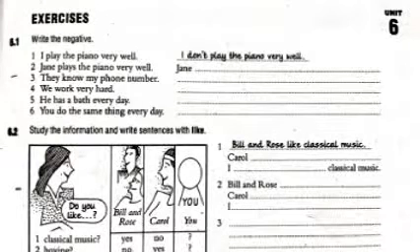Now the interviewer is asking whether they like classical music, and Bill and Rose say yes. So Bill and Rose like classical music. Bill and Rose, plural. So like, not likes.